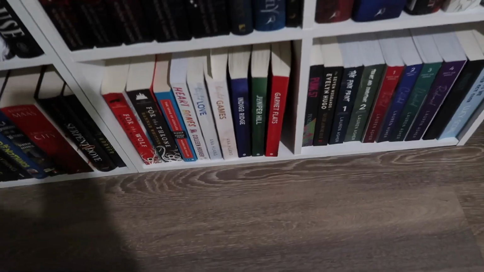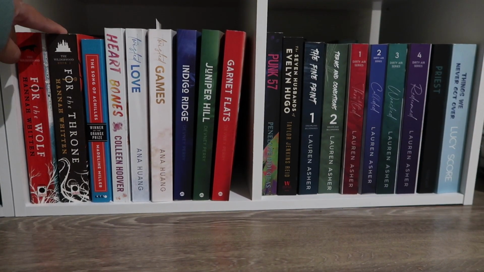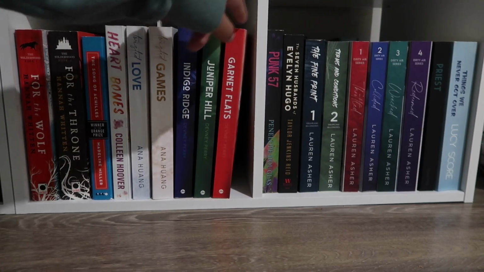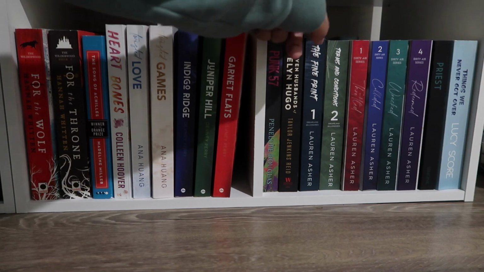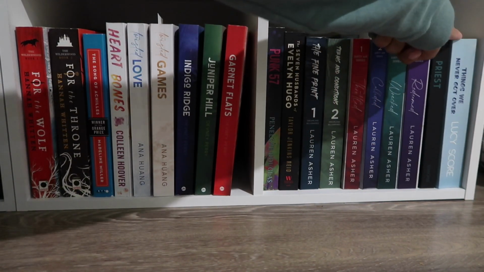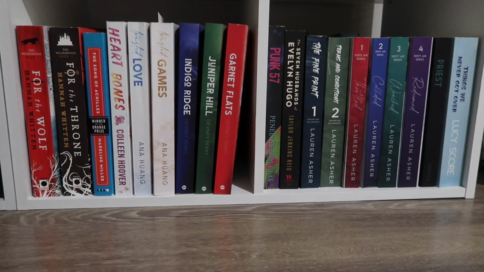So with this being shelf number 12, we'll go 1, 2, 3, 4, 5, 6, 7, 8, 9, 10, 11, 12, 13, 14, 15, 16, 17, 18, 19. So that's Things We Never Got Over, and I have actually already read that, so we are going to pick again. Okay, so as you guys saw for the first pick, it was Things We Never Got Over by Lucy Score, which I have already read. So we are going to be picking again.